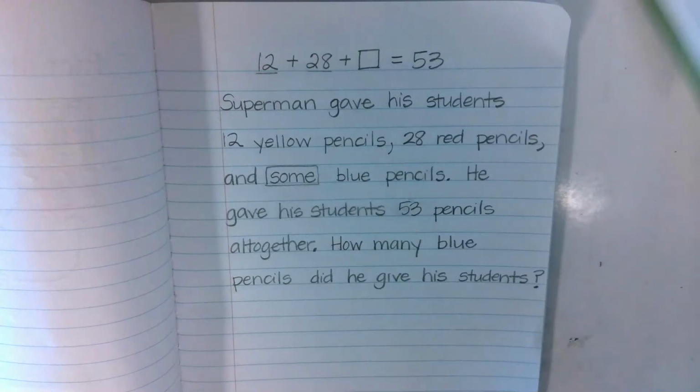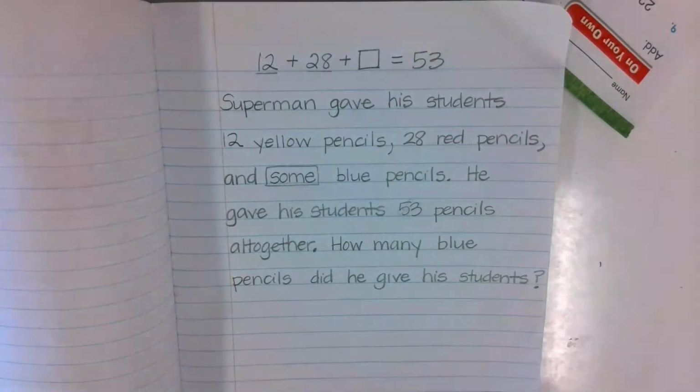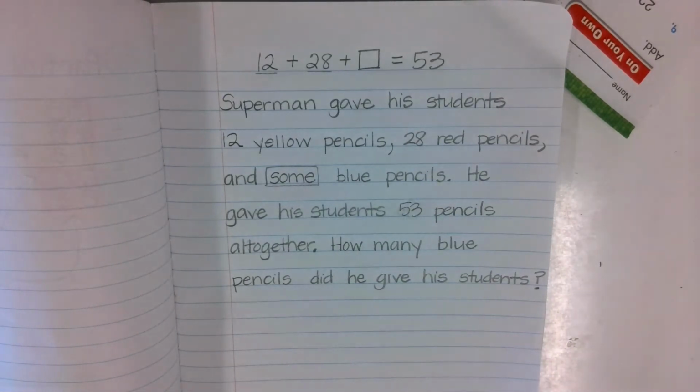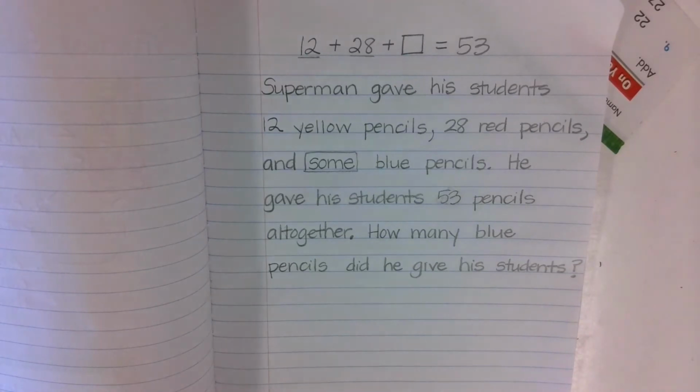There's our question. So hit pause if you need to finish getting this copied down.